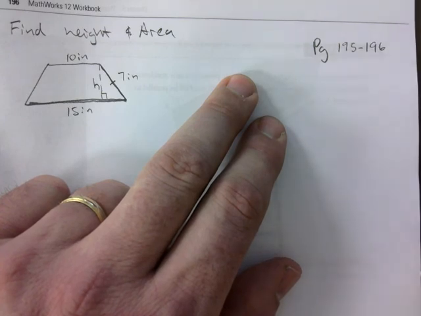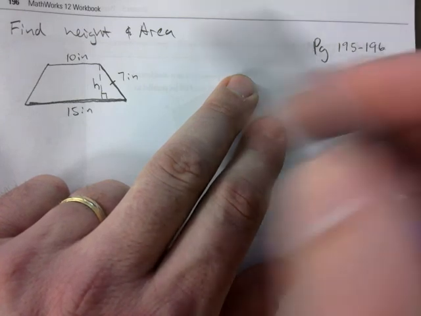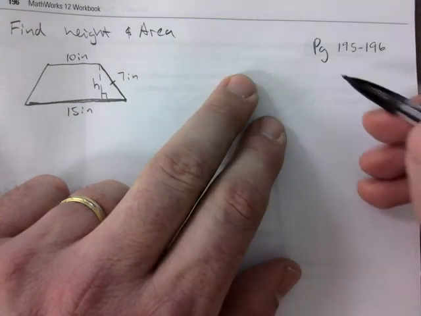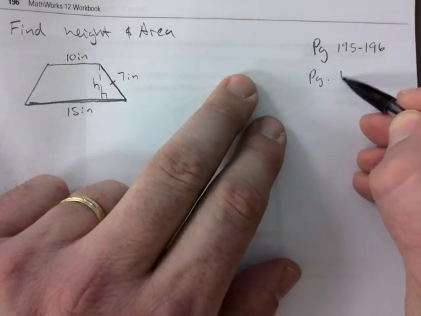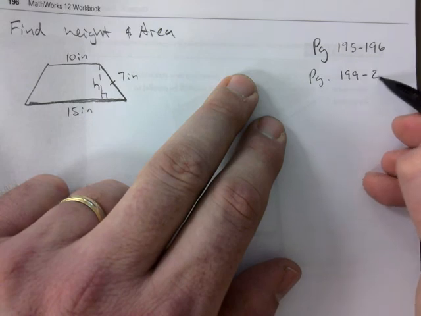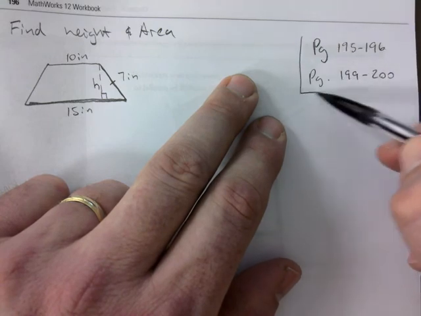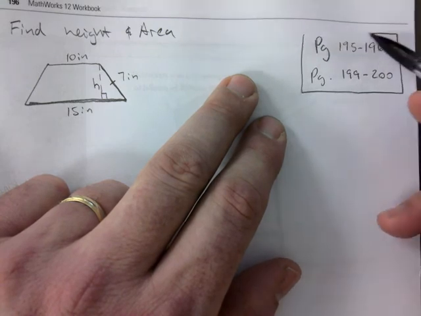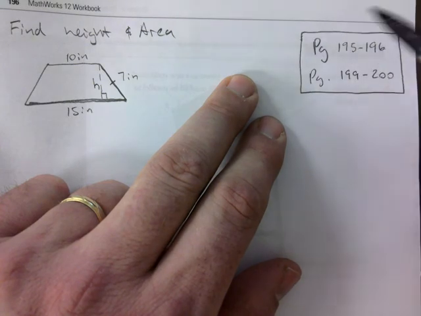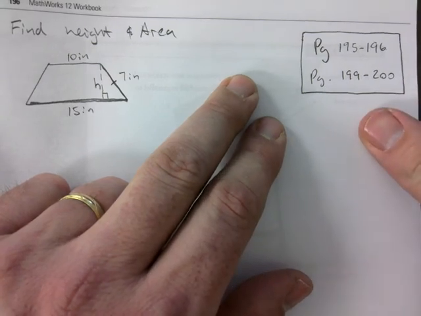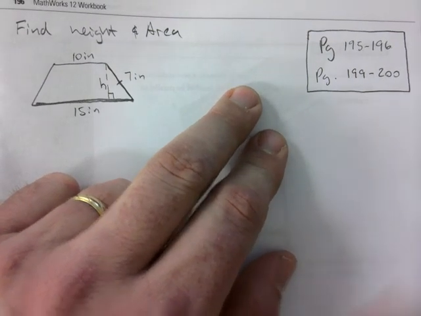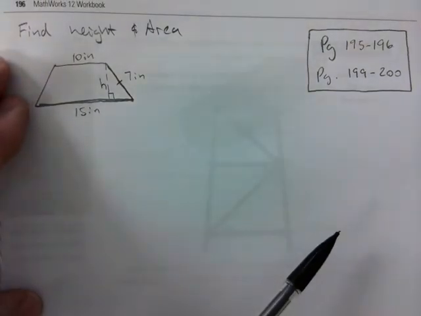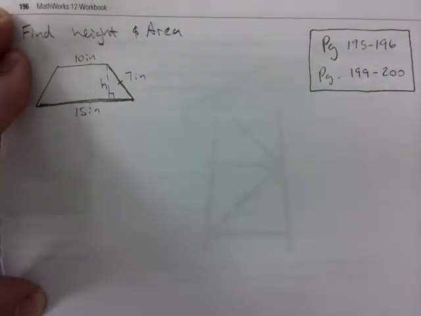So these two pages, keep in mind 196, all you have is this on there, right? And then page 199 to 200. And I need you to practice this, okay? Apply what we've learned today and perhaps what we've learned so far. I will come around and check to see if you're getting it.